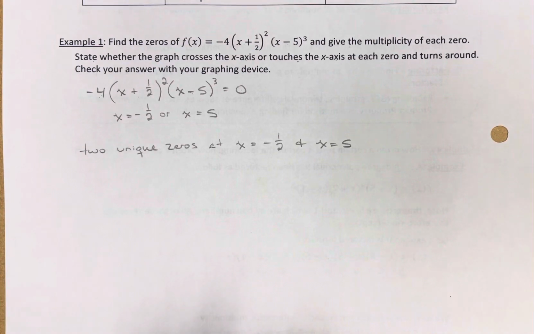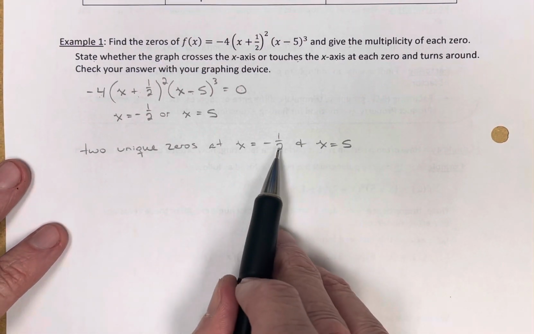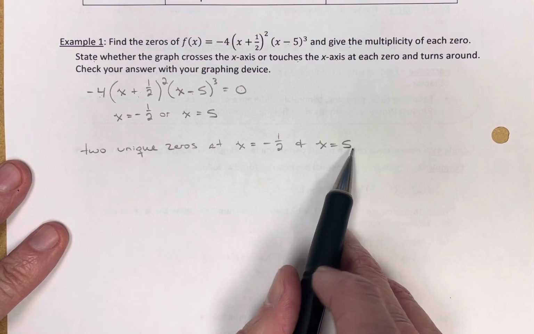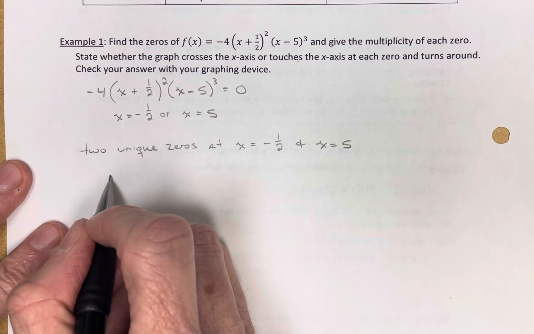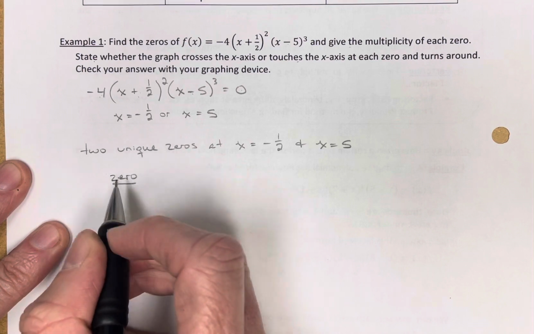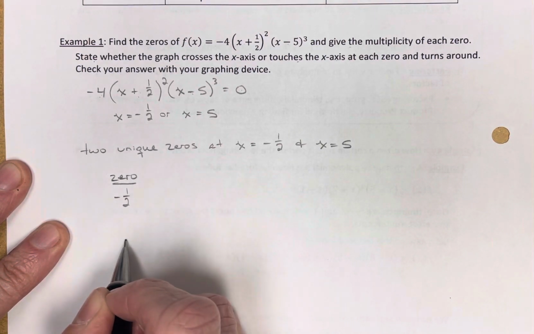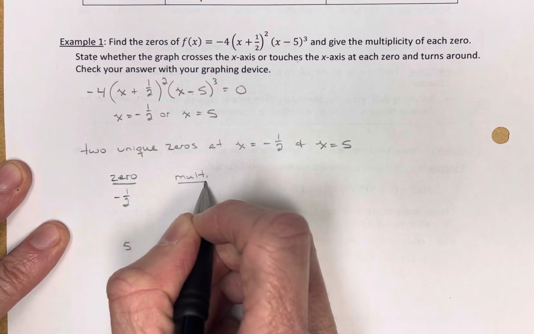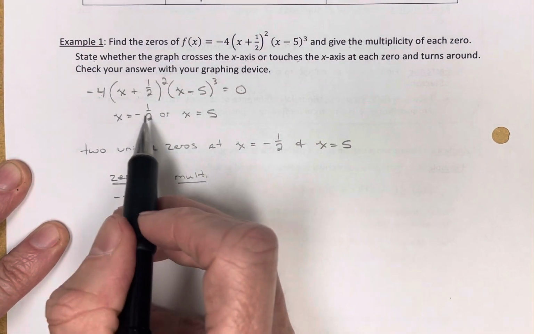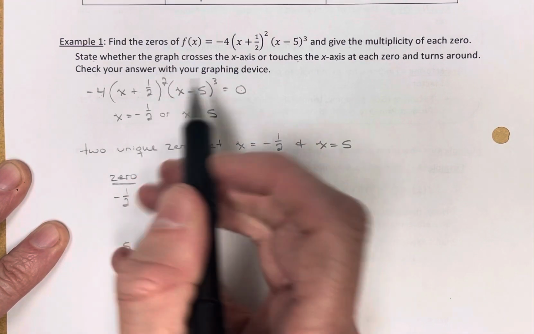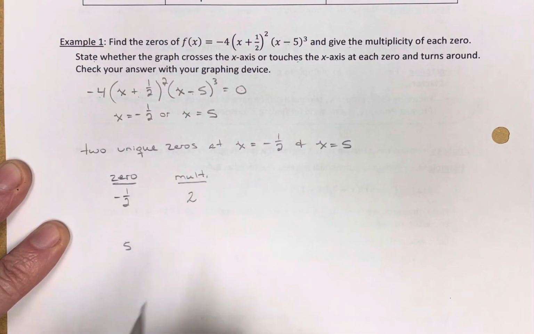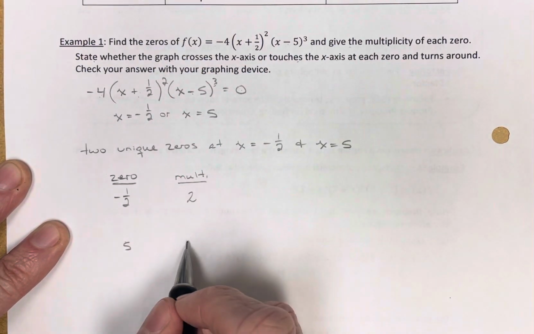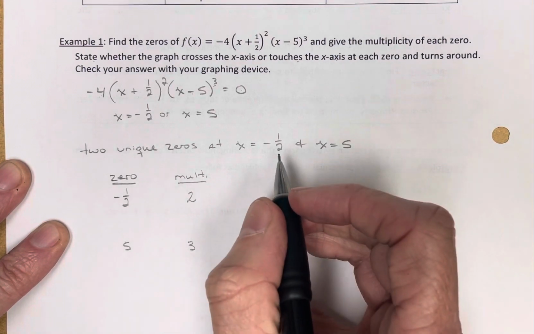So we have 2 x-intercepts. One of those is at -1/2, one of those is at 5. Okay, so let's write those zeros down over here, -1/2 and 5. And then let's write down next to them what their multiplicities are. Well, -1/2 occurs twice, so its multiplicity is 2. 5 occurs 3 times, its multiplicity is 3.